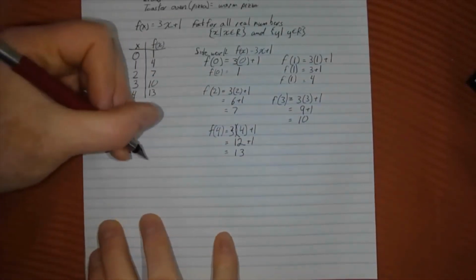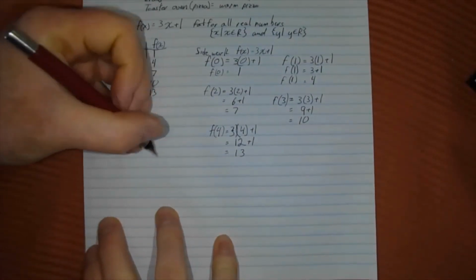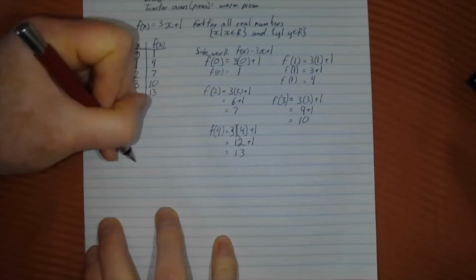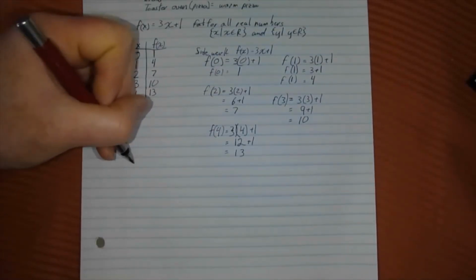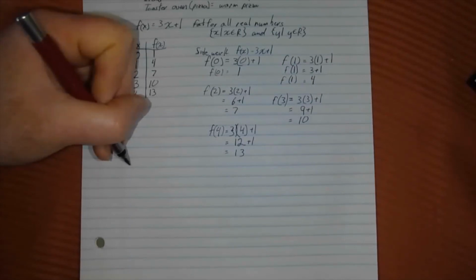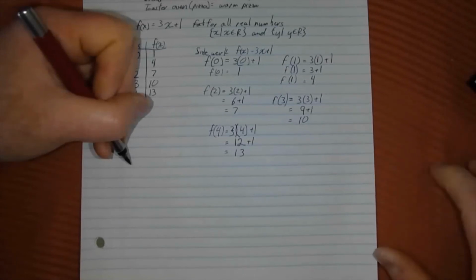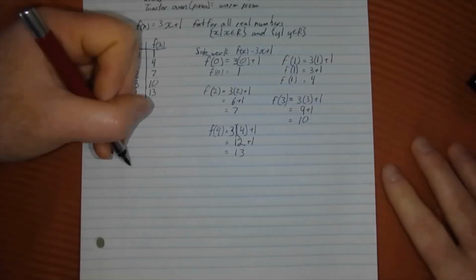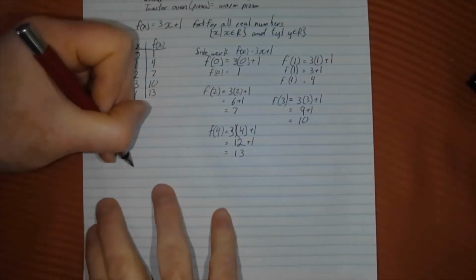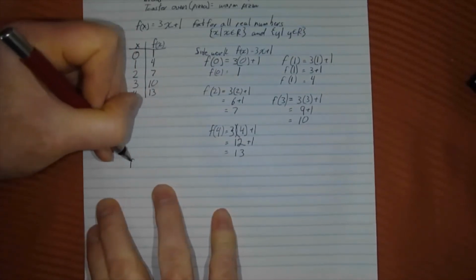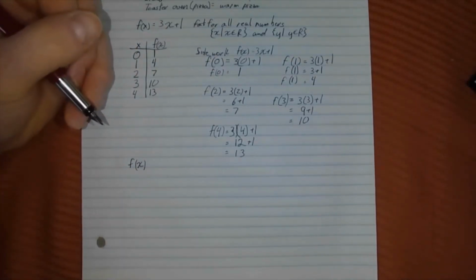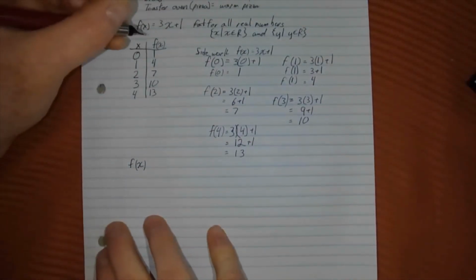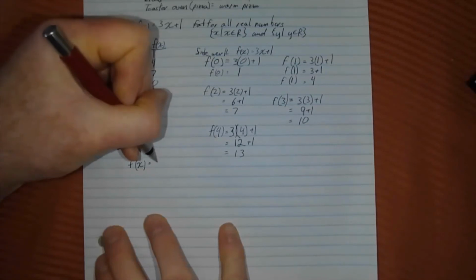Let's say I have, and you would just keep doing this. What could be another example I could have? Let's say I have a function of x, and just remember, the function can be any letter, and the variable can be any variable. It doesn't matter. It all depends on what you're working with.